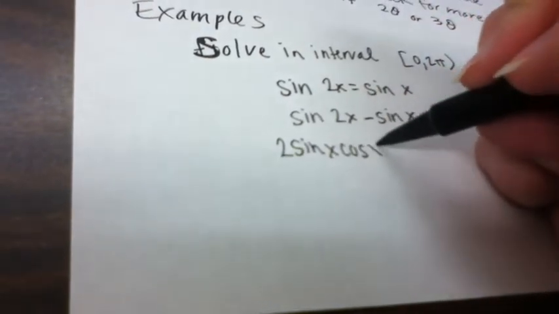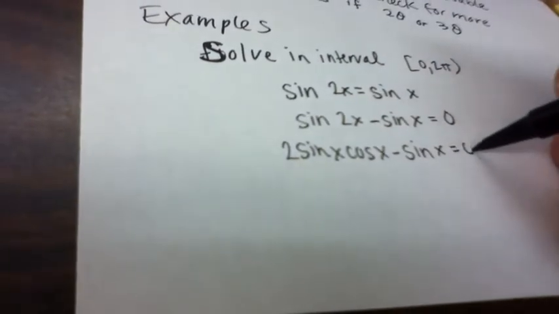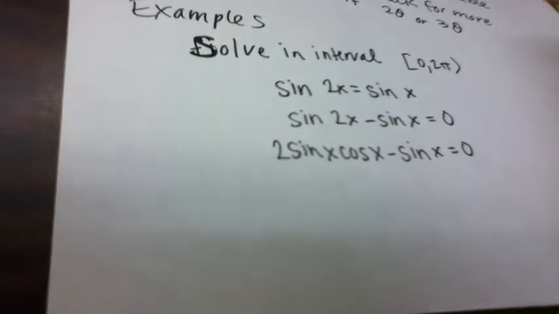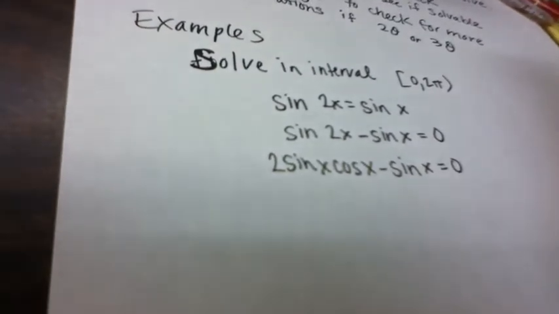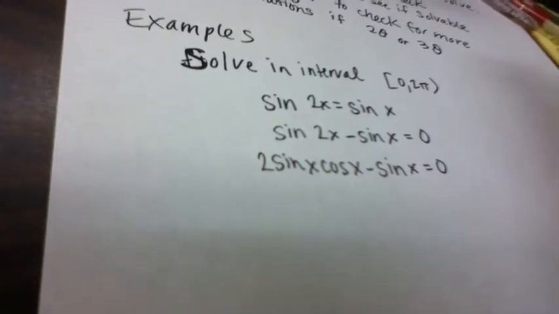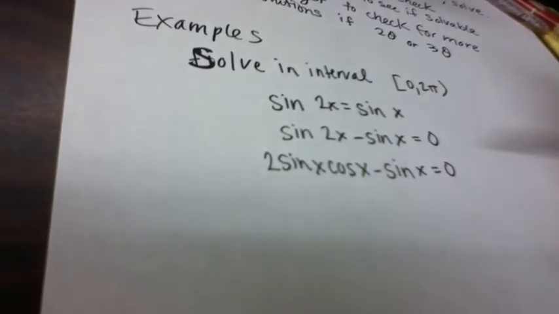See how nice it is to have the identities memorized? If you do, then you can just recognize or fill in stuff like that without having to look it up. Especially you're going to have to be able to do that for the final anyway. So better to memorize them sooner than later. Okay, so are all of our angles the same now? They're all just x instead of 2x in there, right? They're all the same angle.